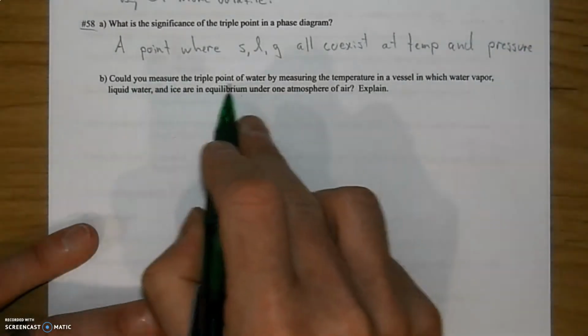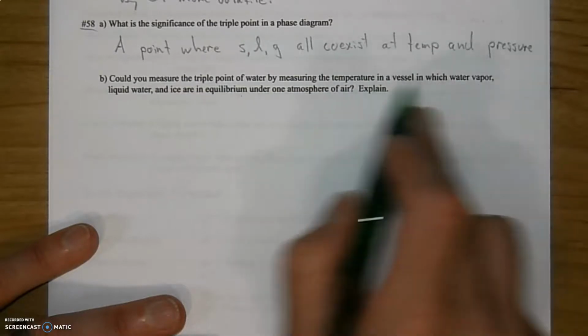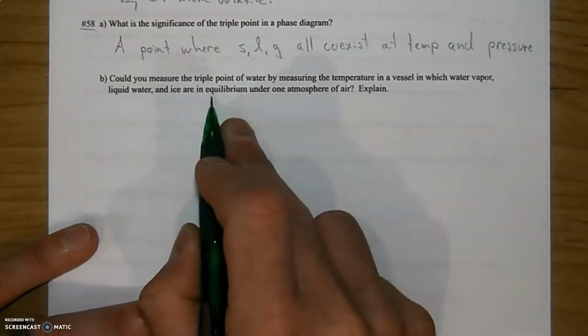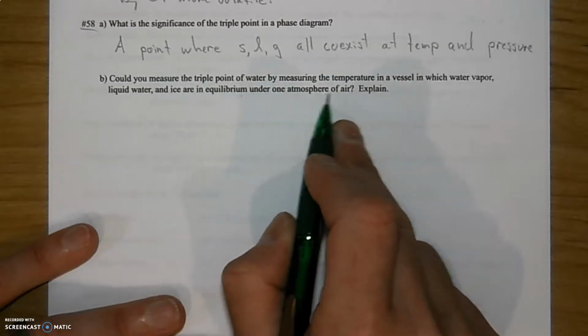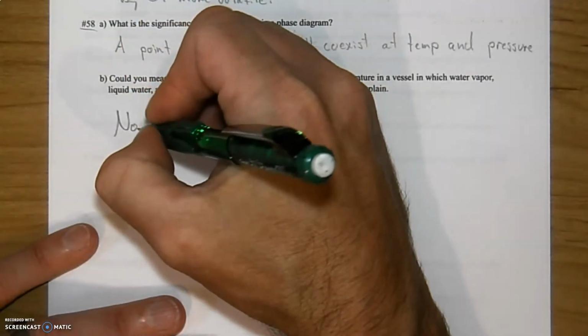Could you measure the triple point of water by measuring the temperature in a vessel at which water vapor, liquid water, and ice are in equilibrium under 1 atmosphere of air? We talked about this when we were going through that part of the notes. And no, you couldn't.